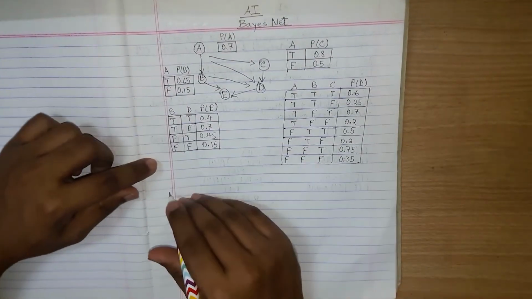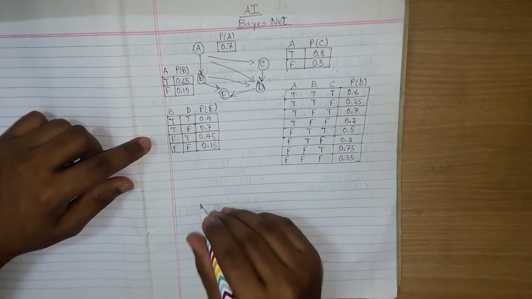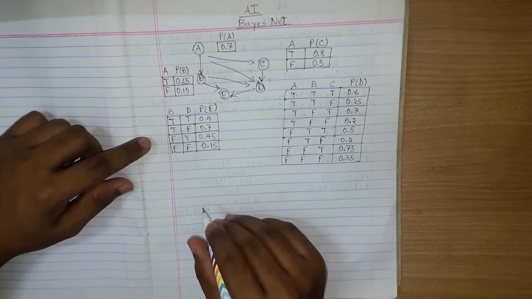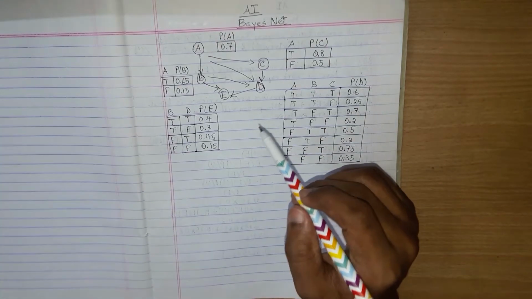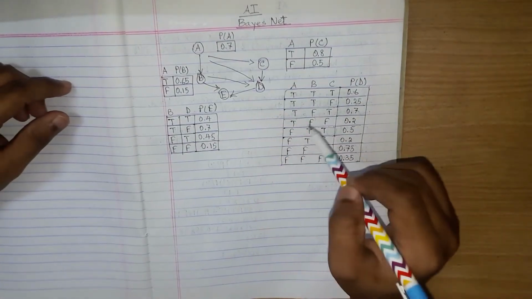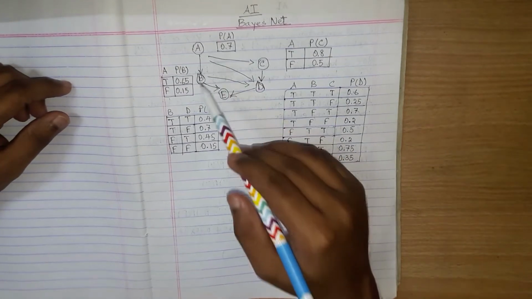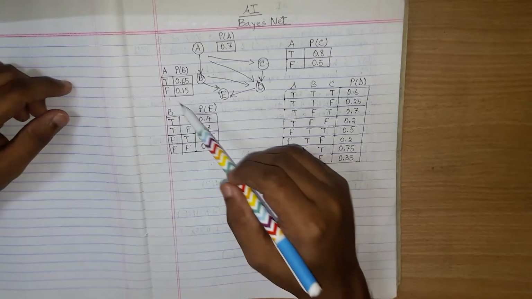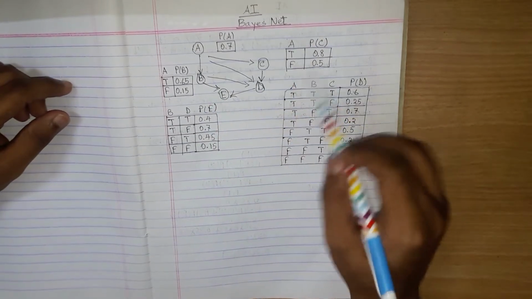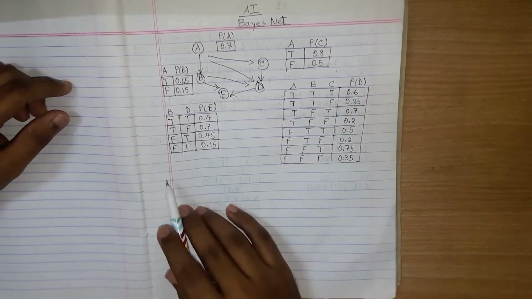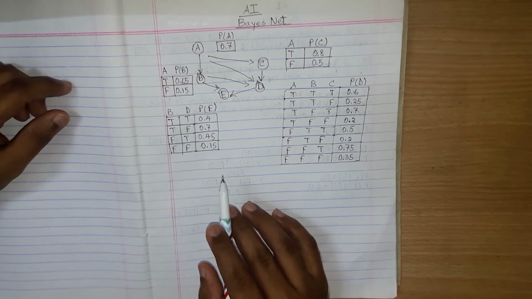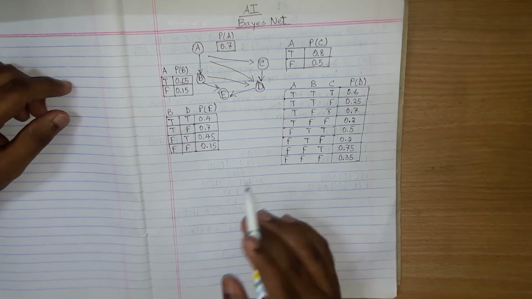Okay, so this question is on Bayes nets in artificial intelligence. Let's say you have a Bayes net like this, and these are all Boolean values. These are all the nodes A, B, C, D, and E, and these are the tables for each of them. Now you have to find out whether certain equations are true or not.